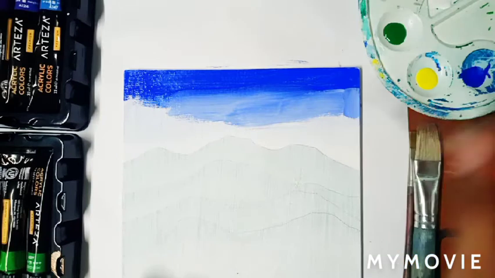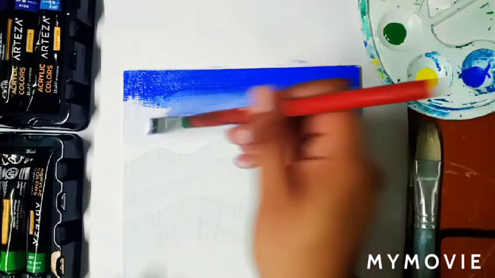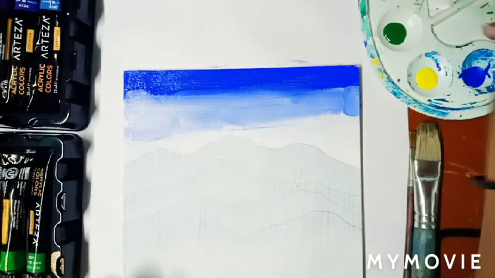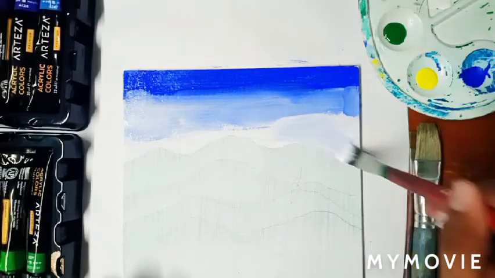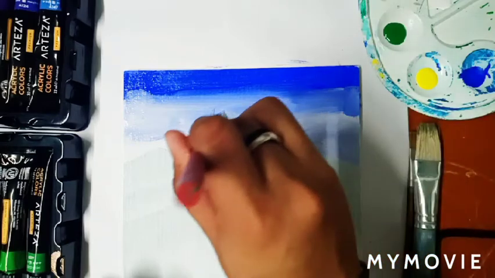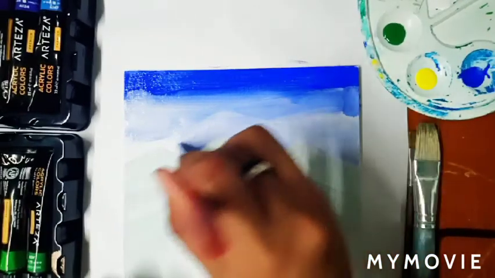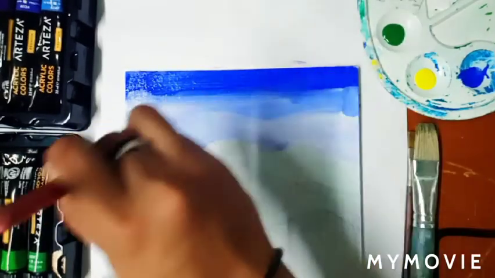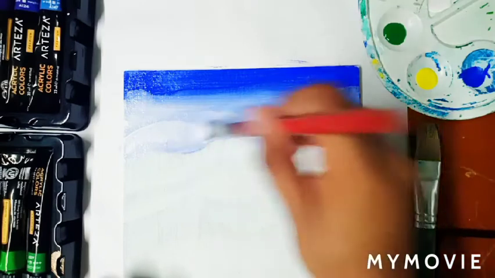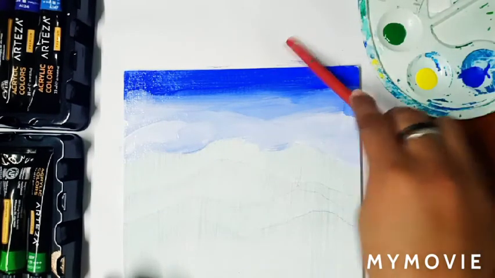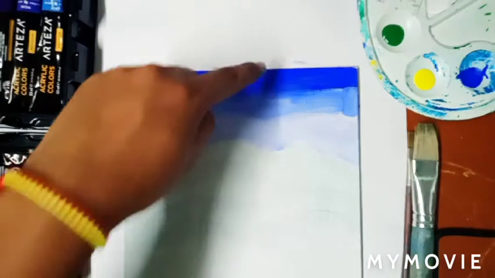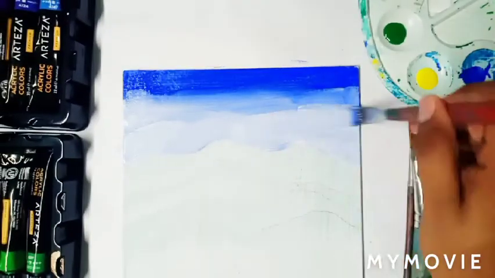I'm adding some white as I'm moving down on the horizon. Estoy agregando un poco de blanco a medida que vamos bajando en el horizonte. If you look outside, the sky is usually darker at the top, and as we move to the horizon it's clearer. So that's the effect that we want to achieve here by adding white as we move down. So this is a blending. We're creating a gradient from a dark blue to a light one. Esta es una difuminación de un azul oscuro hacia un pálido, aquí donde está nuestro horizonte.